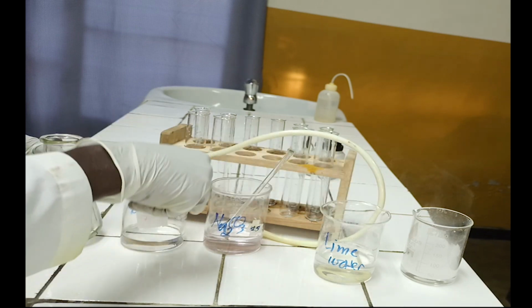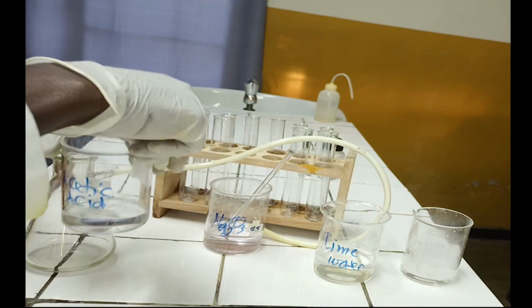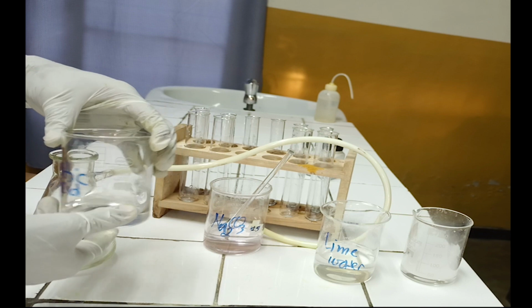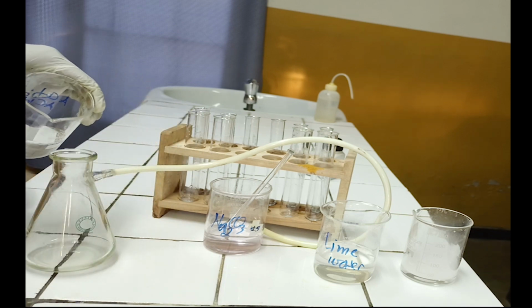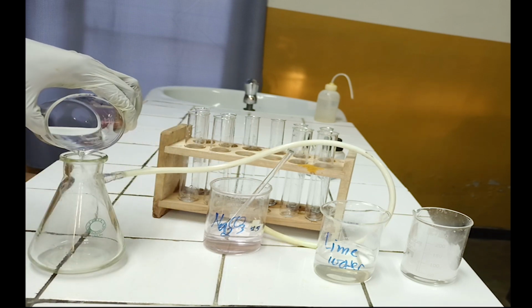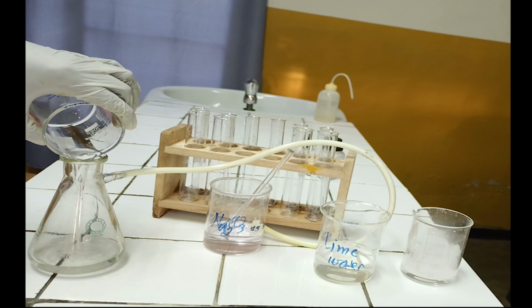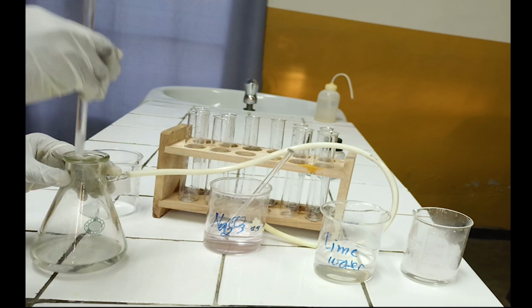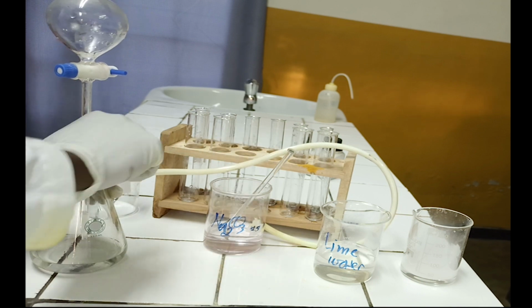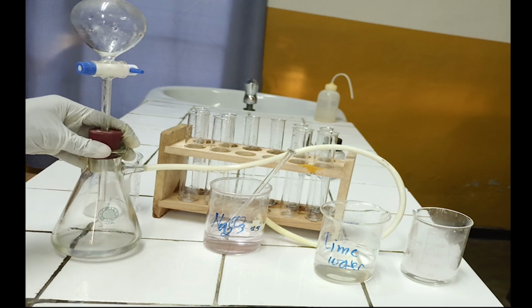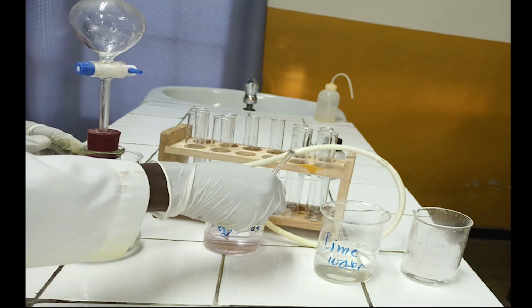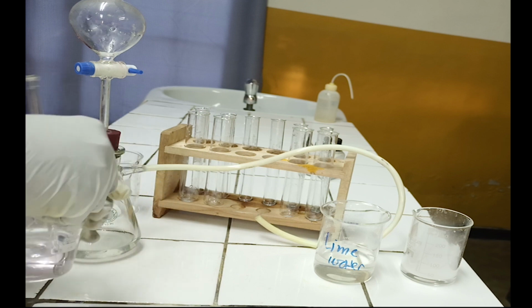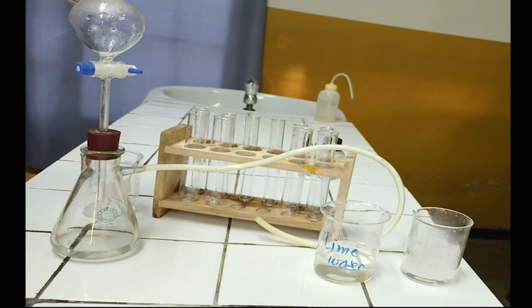Confirmatory test. Pour 15 milliliters of acetic acid in the filter flask. Fix the thistle funnel on the filter flask like this. Pour 25 milliliters of sodium carbonate solution in the thistle funnel.